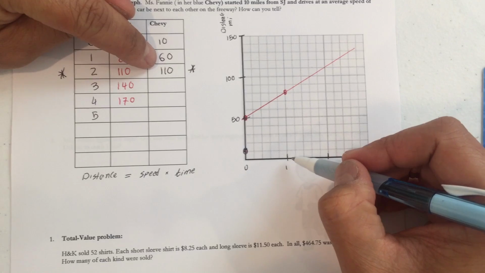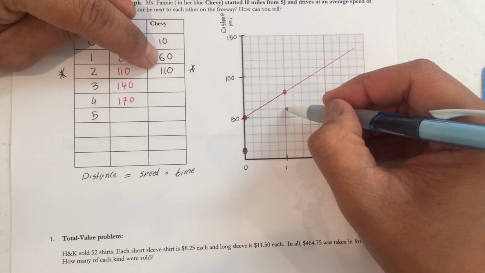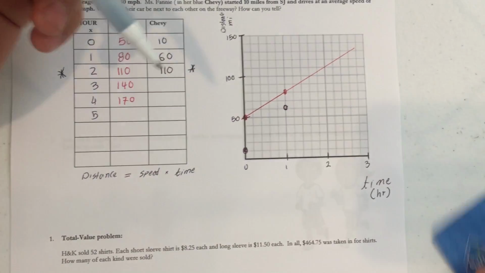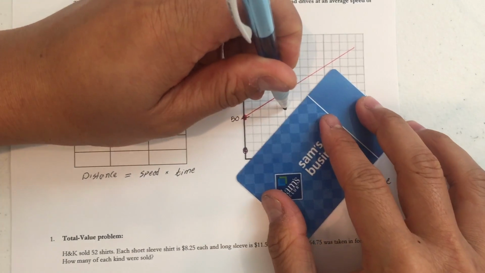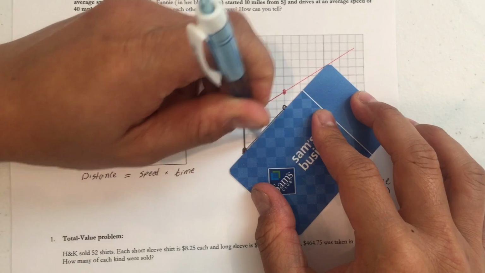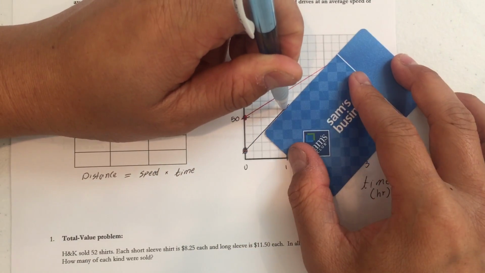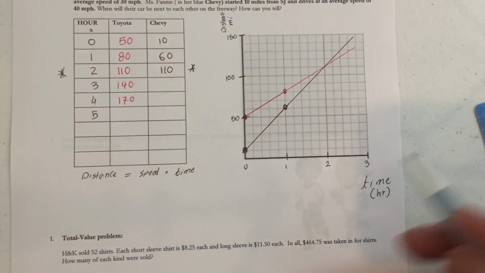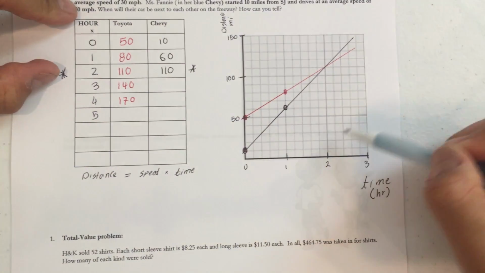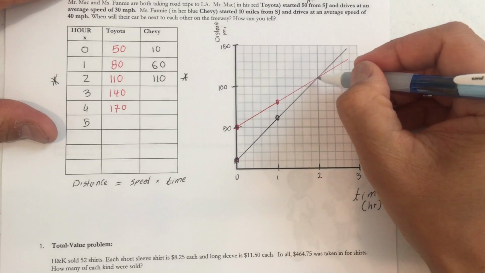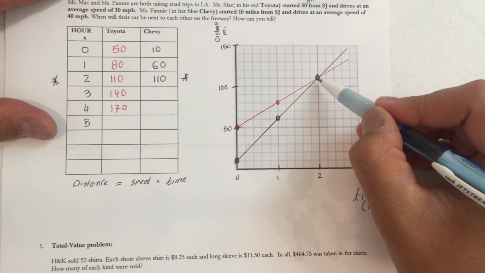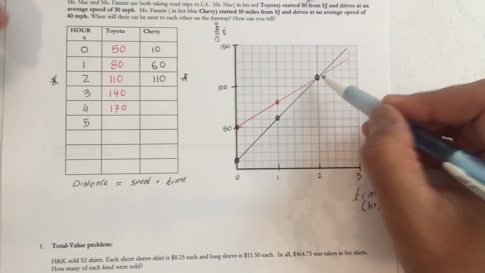And then an hour later, it is 60 miles. So an hour later, it is there. Okay, an hour later, it's 60 miles. We graph these two. We construct a line connecting the two dots. And this allows us to have a system of equations. The solution to a system of equations is where the two lines intersect.